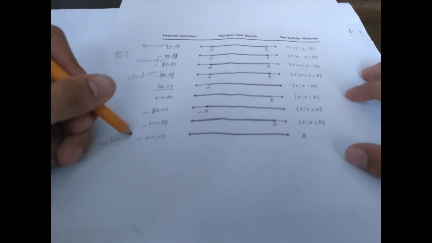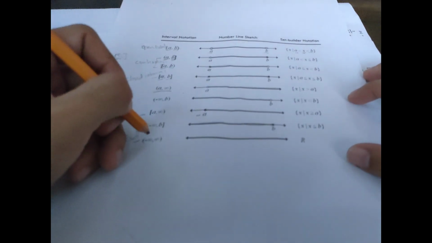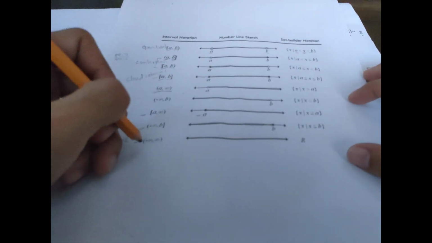Okay, for our last notation, it is called the unbounded interval, or it is also called the set of all real numbers. In this case, there are no boundaries at all.